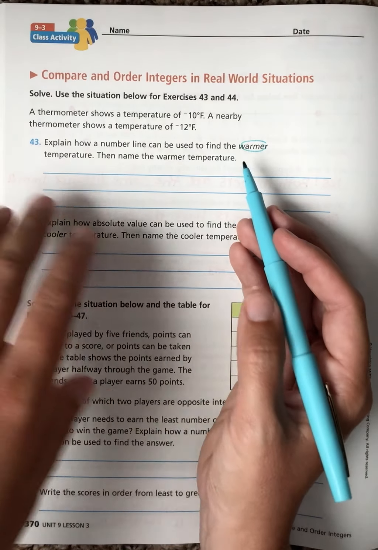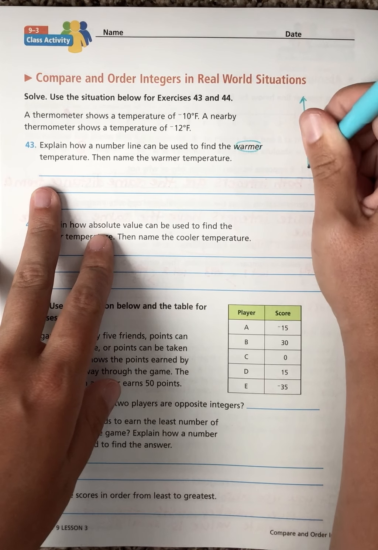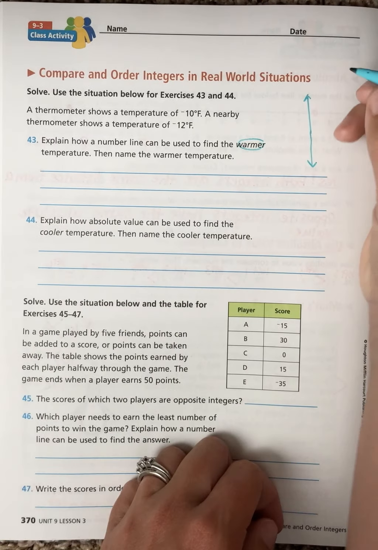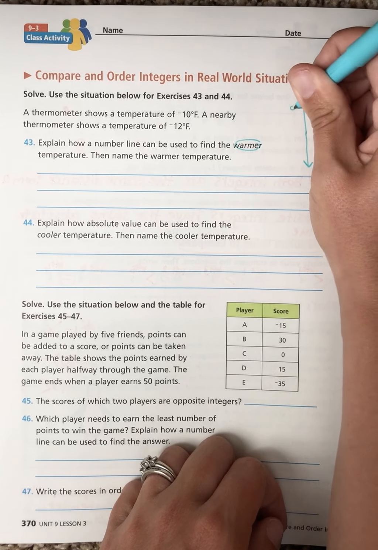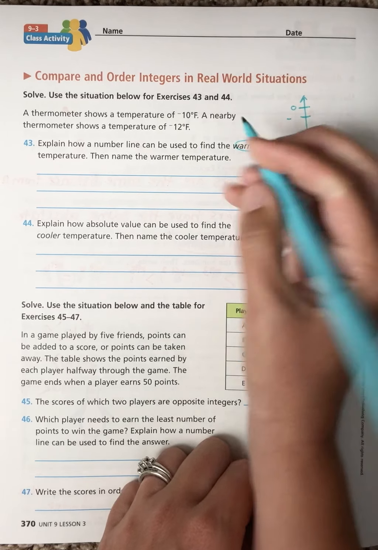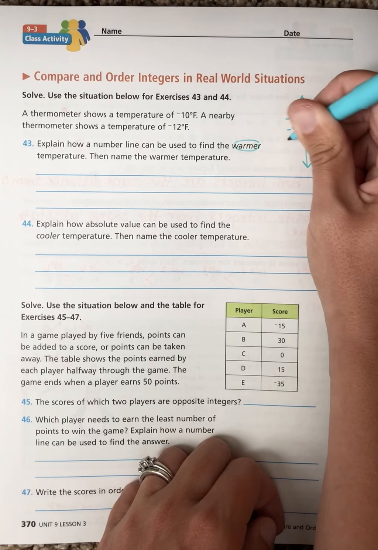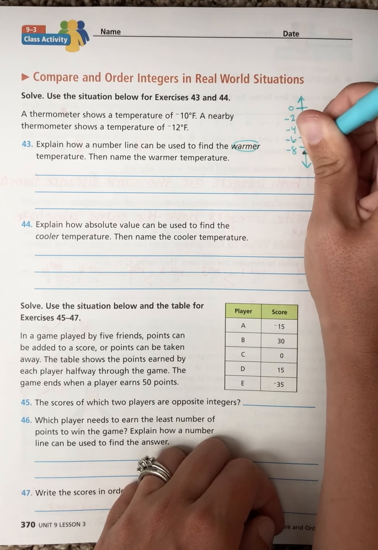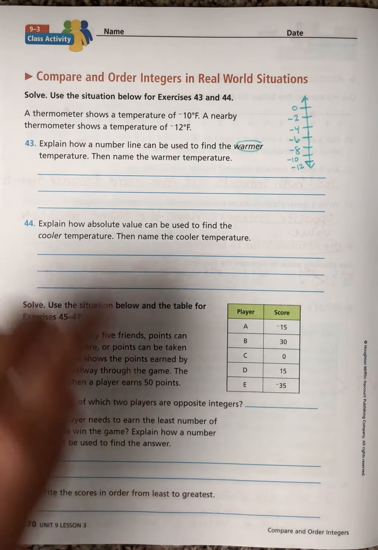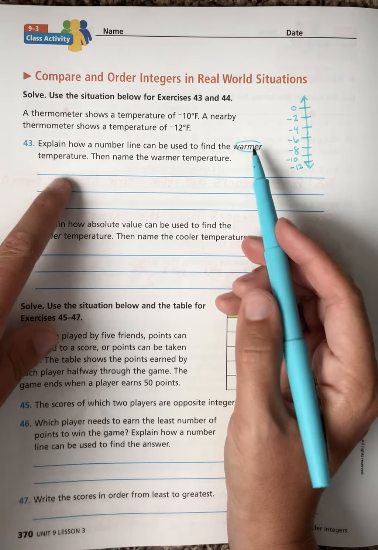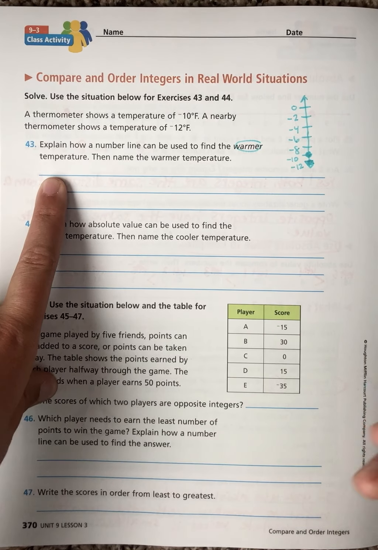Okay, so if you wanted to use a thermometer, we could go like this. And I'm not going to put all the numbers on here. I'm just thinking that these are both negative, so they're already going to be below 0. So we'll say if this is 0, I'm going to skip by 2 because these are even numbers. So negative 2, negative 4, negative 6, negative 8, negative 10, negative 12. And explain how a number line can be used to find the warmer temperature. So we have negative 10 and negative 12. Which one is warmer?